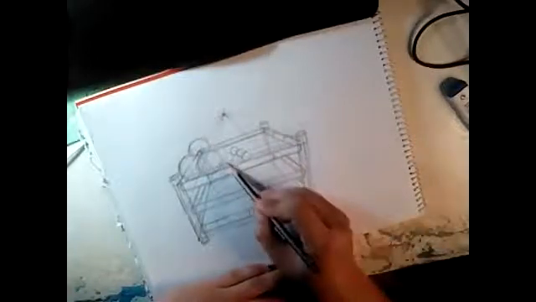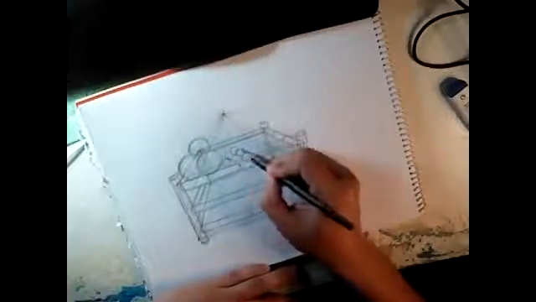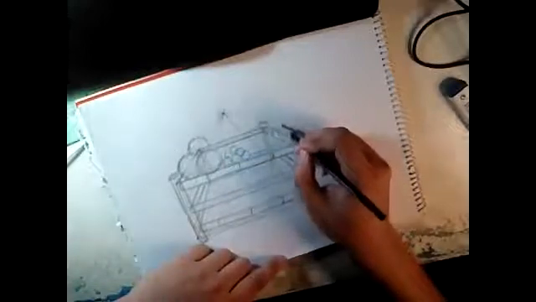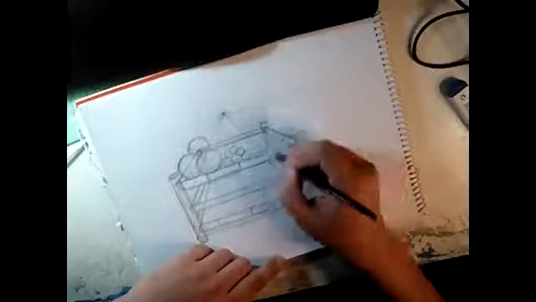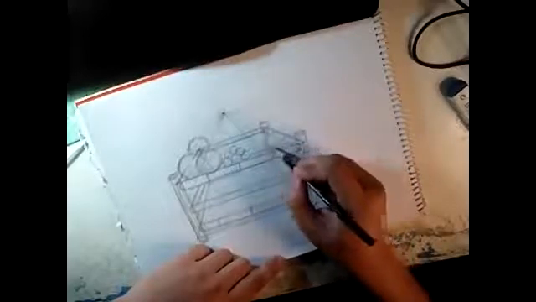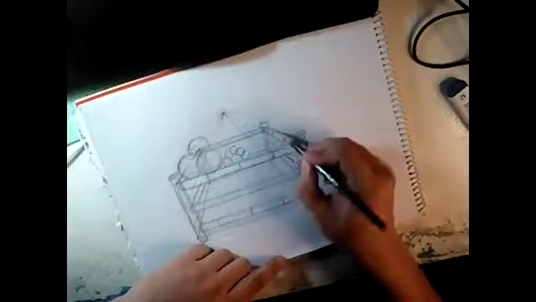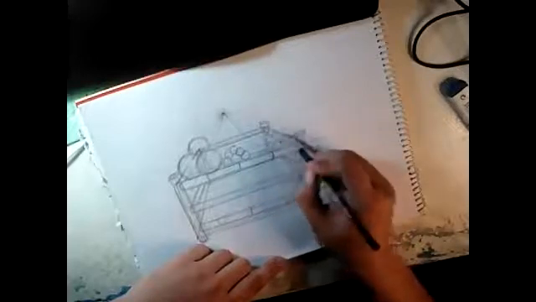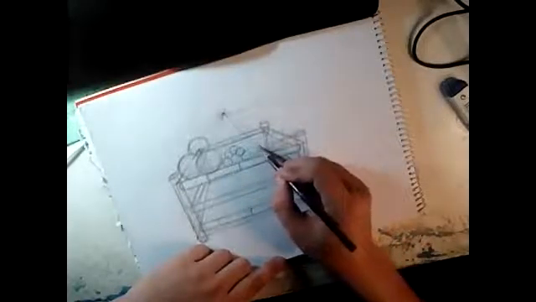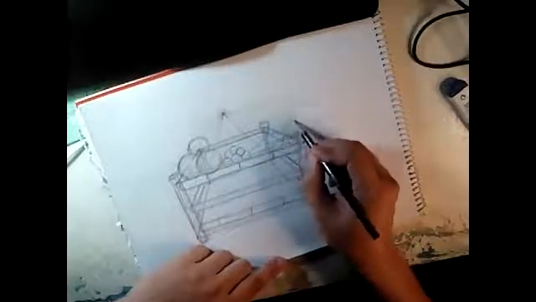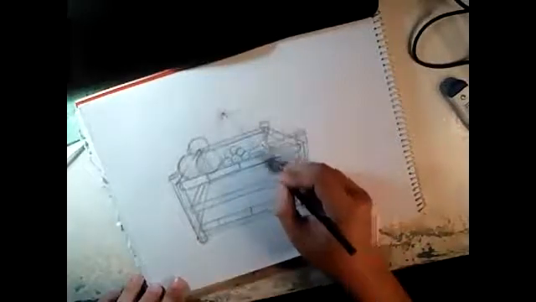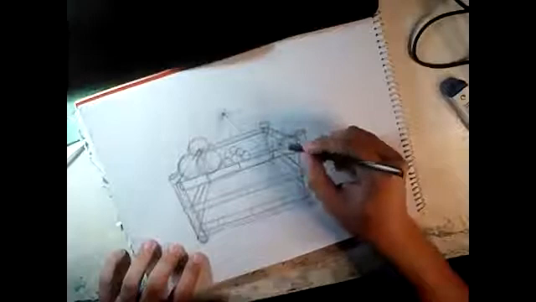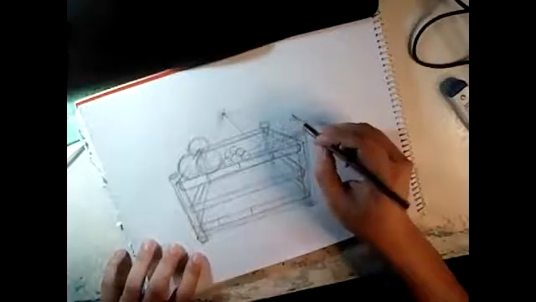Okay, and the oranges. Maybe we can put some vegetables here. So we're gonna mold it into a vegetable.